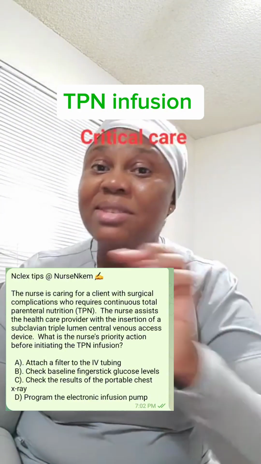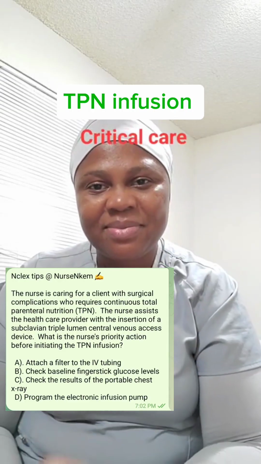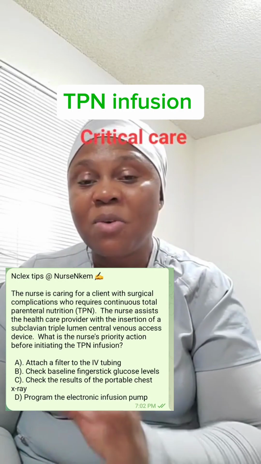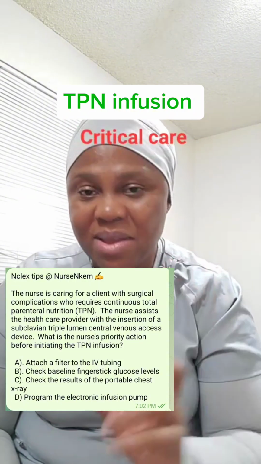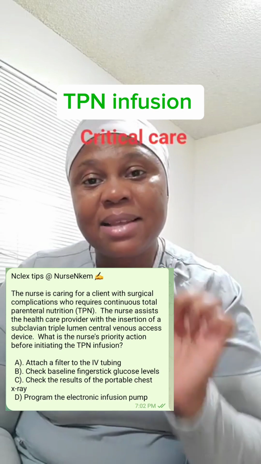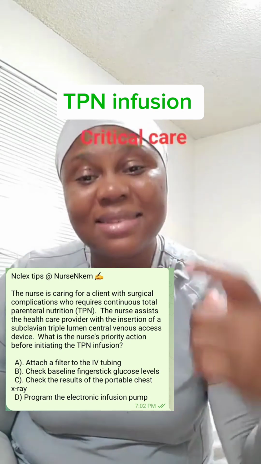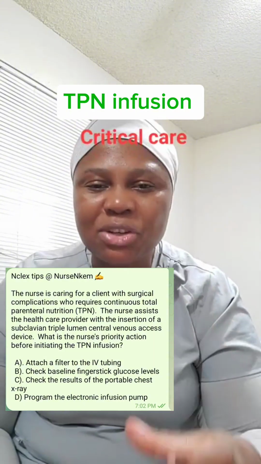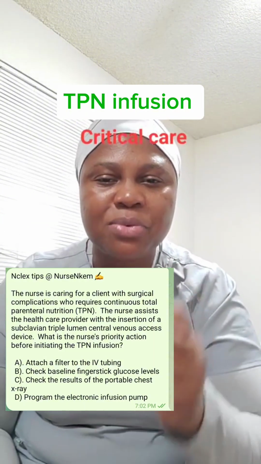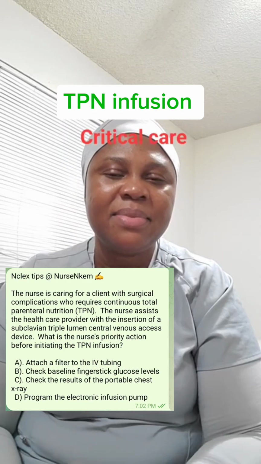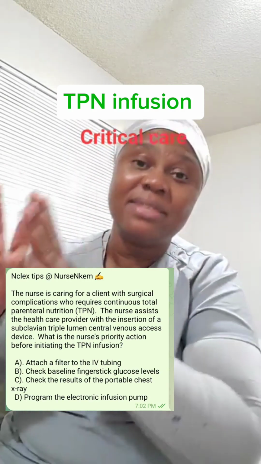You must use a subclavian central line before you can start any TPN. So this question says that the nurse assists the healthcare provider with the insertion of the subclavian triple lumen central venous access. The patient does not have a central line before.